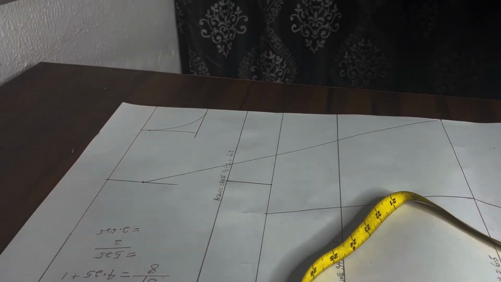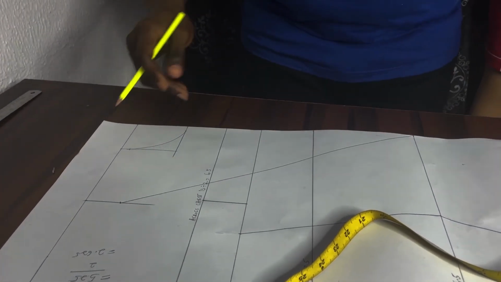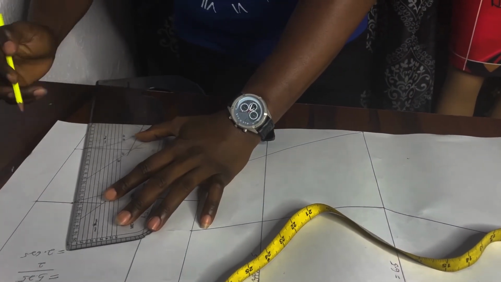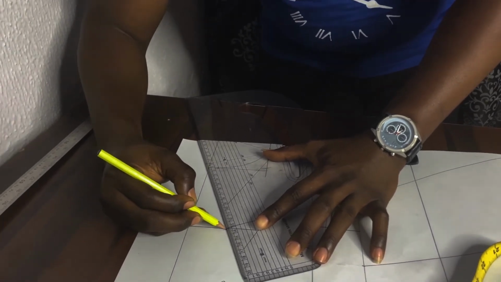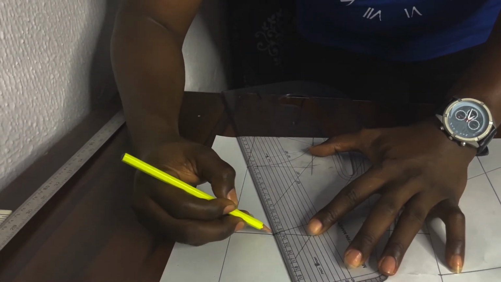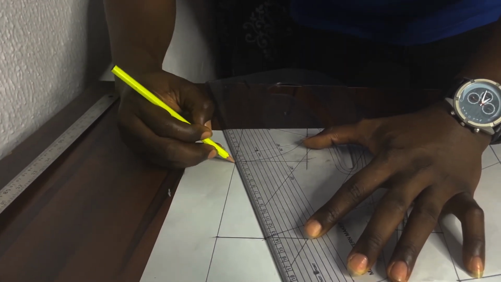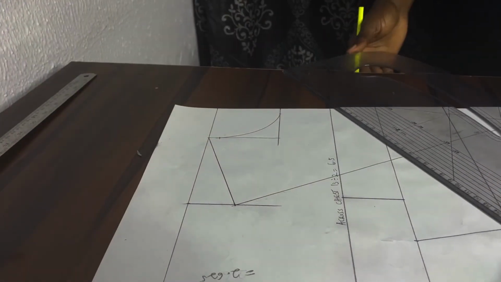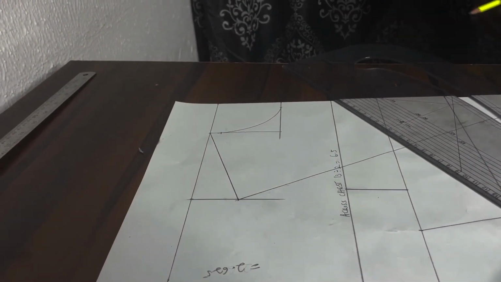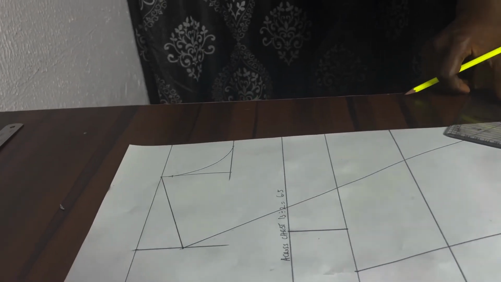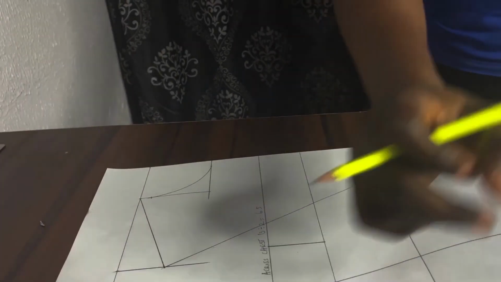Okay, so that is my shoulder slope. Now I'm going to connect the neck point to the shoulder point. You can see how I'm connecting that. So we're going to repeat the same on this also.